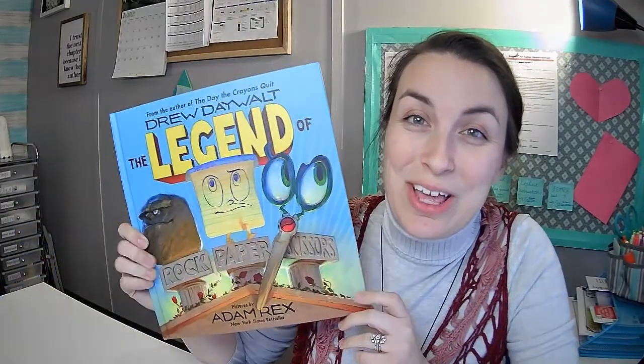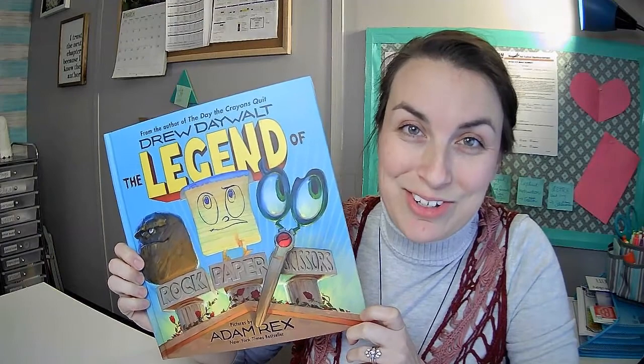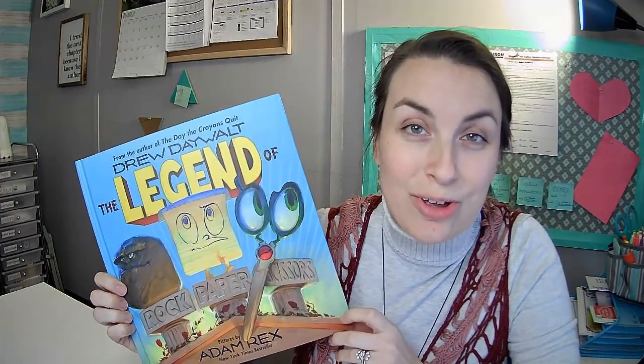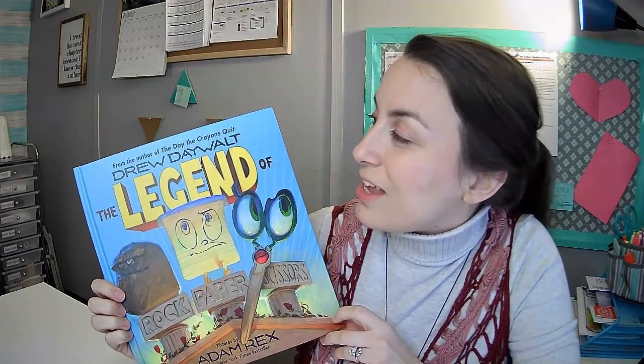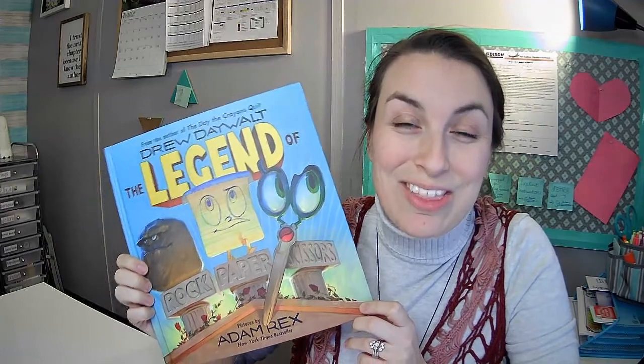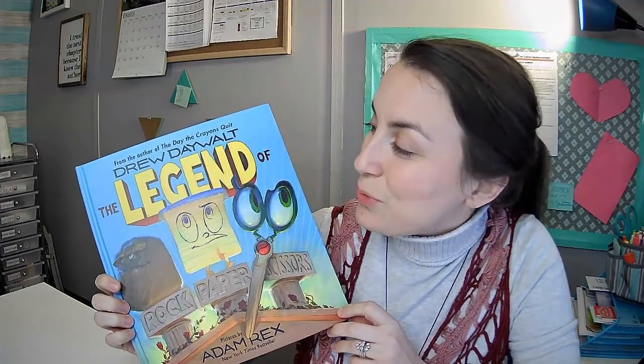Today's read aloud is one of the most hilarious books I have ever read. It's called The Legend of Rock, Paper, Scissors. This is written by Drew Daywalt, who is also the author of The Day the Crayons Quit. So if you like this book, then be sure to check out the other books written by Drew.